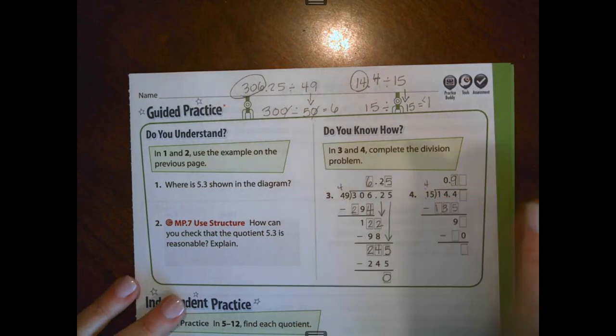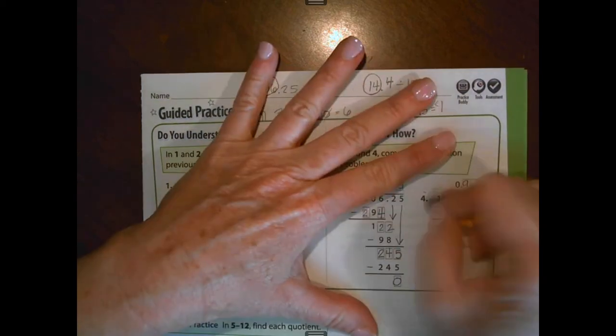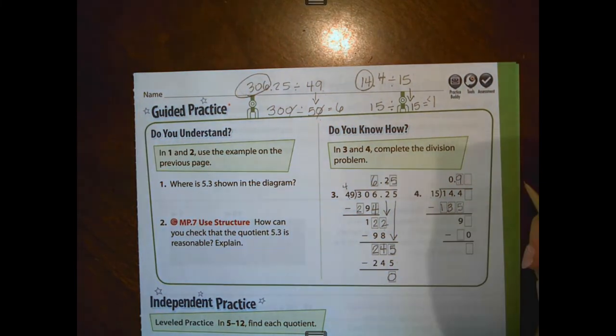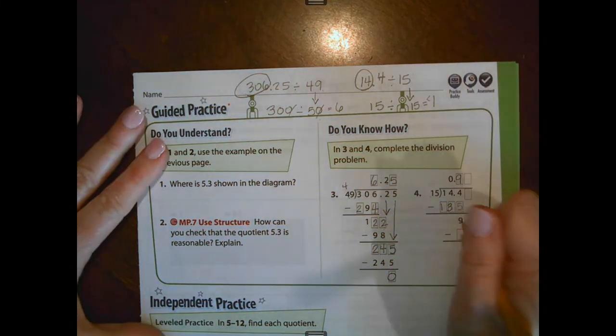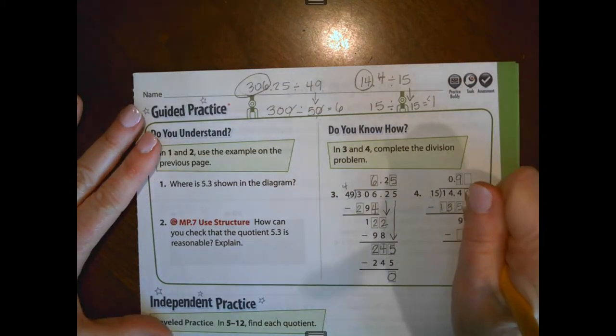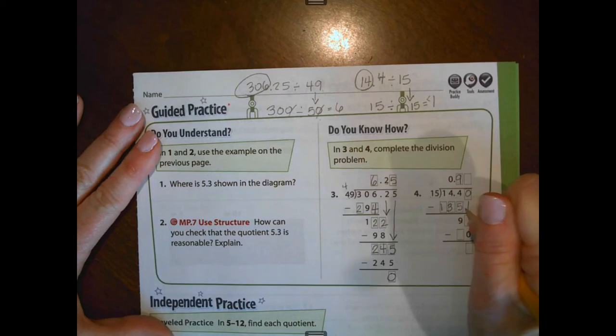So 135. All right, 135 up to 144. If I count up, I get 9. I have to annex a 0 here because I need to keep dividing.